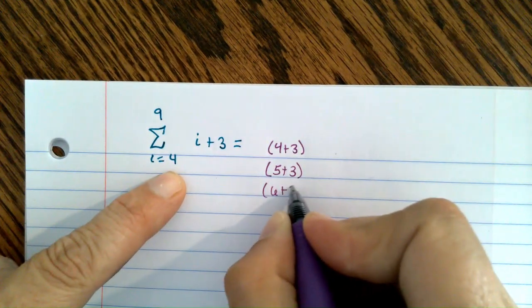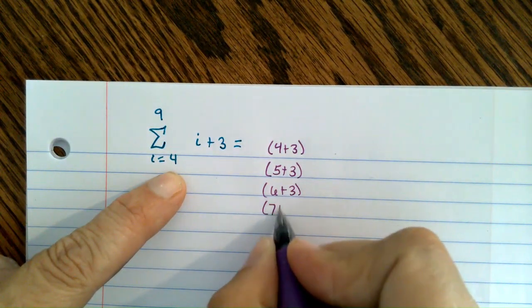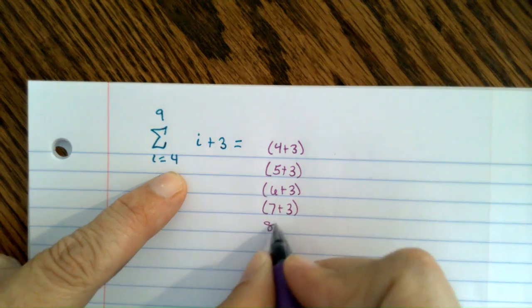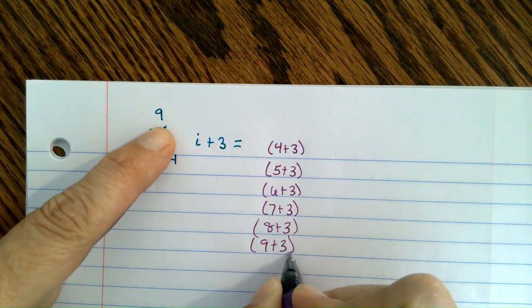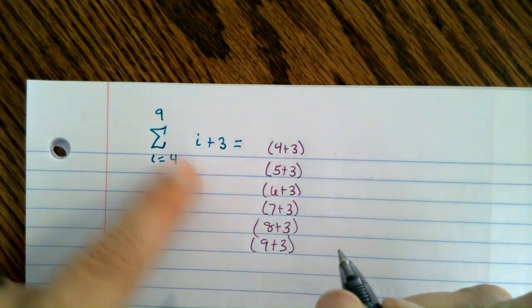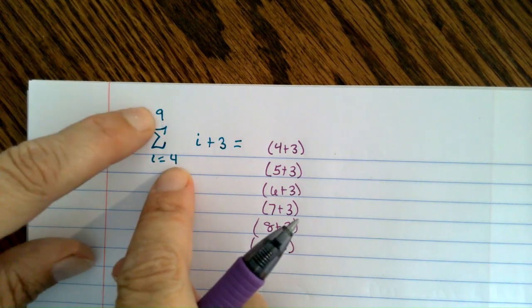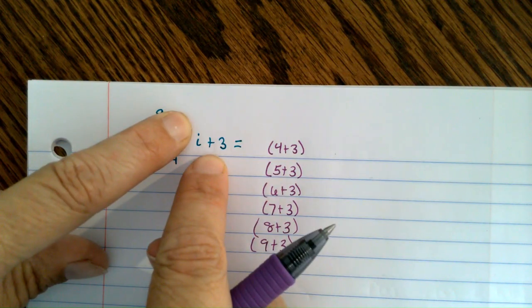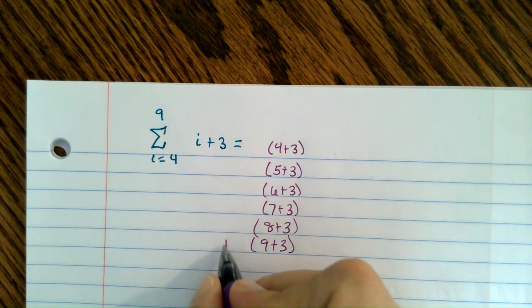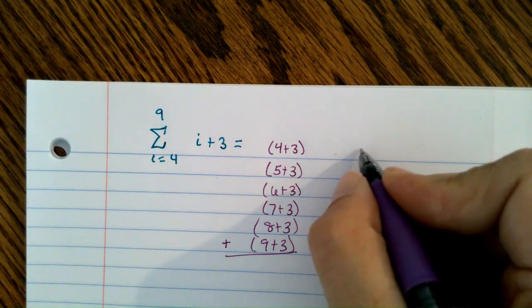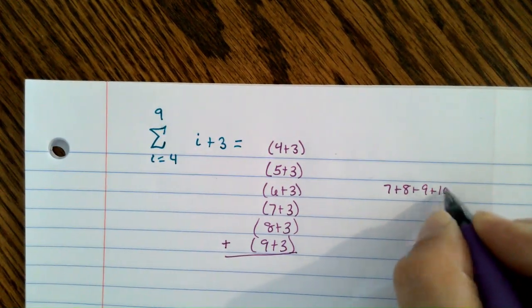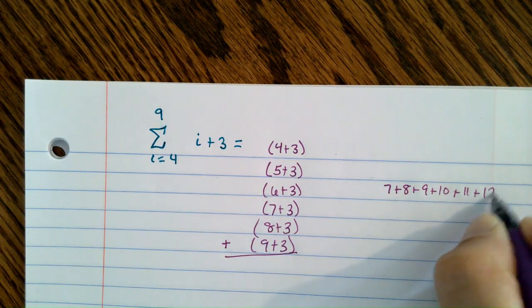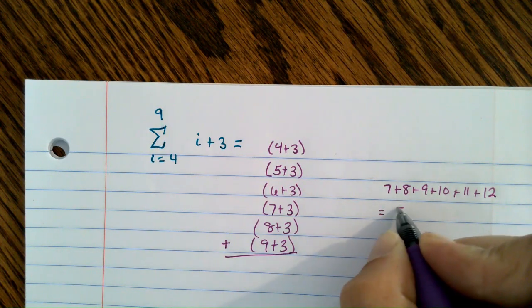Then we'll do 6. Then we'll do 7. Then we'll do 8. And our last one will be 9. And now that I've substituted all the numbers starting at 4, ending at 9 into this equation, I'm going to do the sum. So we have 7 plus 8 plus 9 plus 10 plus 11 plus 12, which is 57.